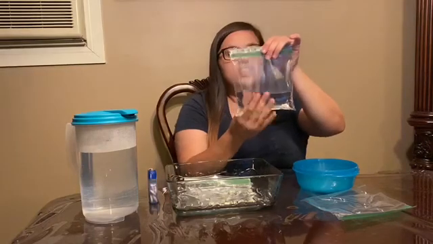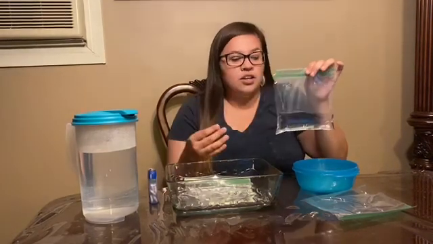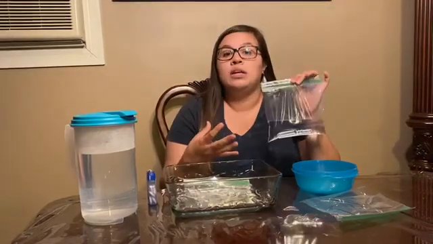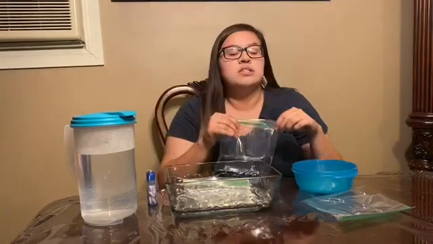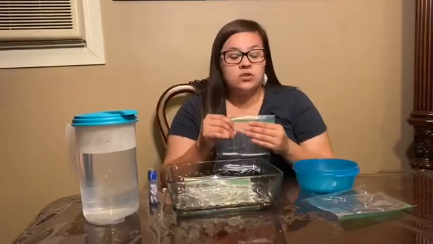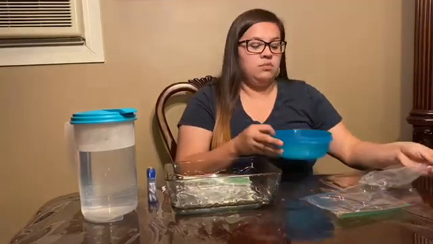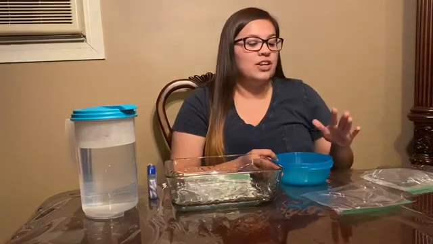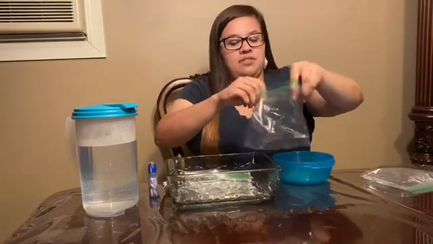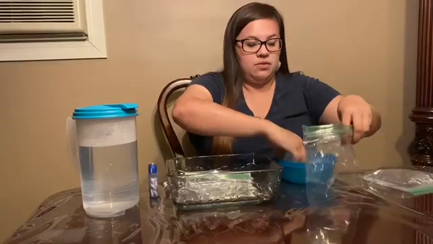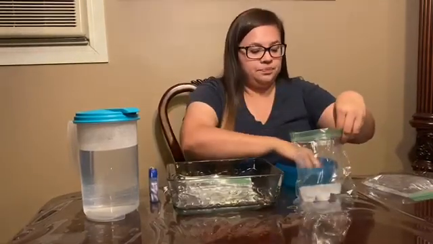In order to turn this liquid into a solid, you would have to add some type of cooling. So if you were to put this into a refrigerator or into some sort of space that is cold, it would turn into a solid, which would be ice. In order for the ice to turn into a liquid, you would have to add the opposite of cooling, which would be heat.